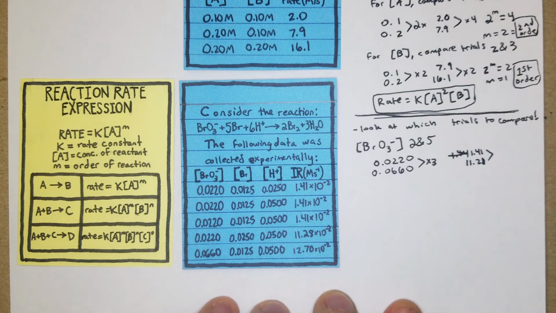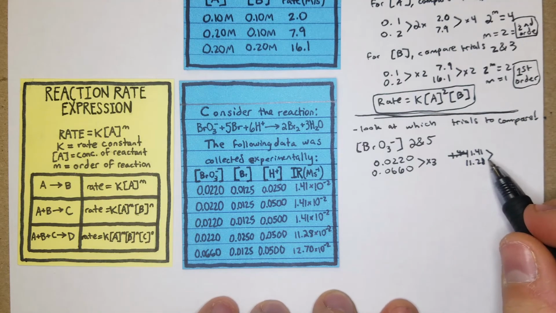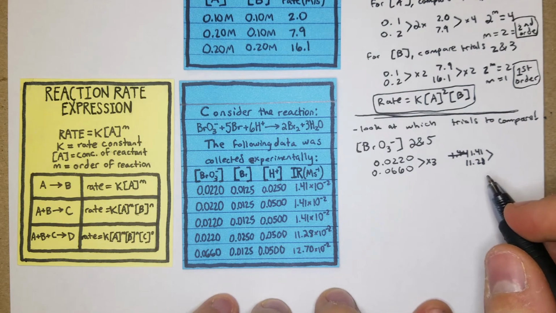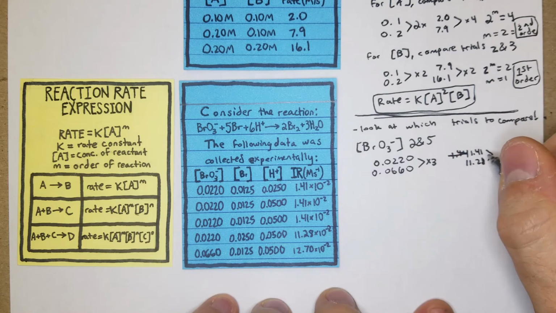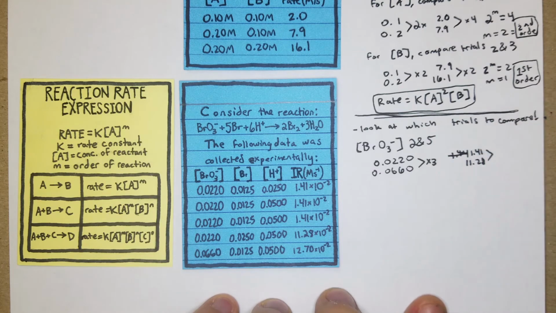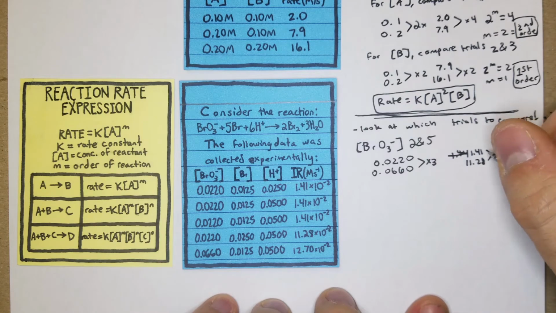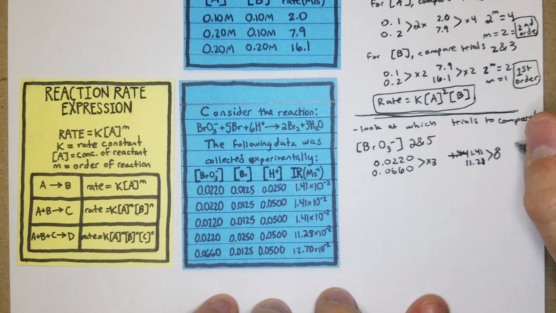So what do we got there? In cases like this, when you're trying to figure out reaction order, a lot of times you're going to do a bit of rounding, so we'll say that's 11. You could say that's 12, or you could round it down to 11, whatever you wanted to do. In this case, what I did is I just divided it, and what I got was pretty close to 8. So we have 2 and 5. I'm sorry, that was not 8, it was 9.